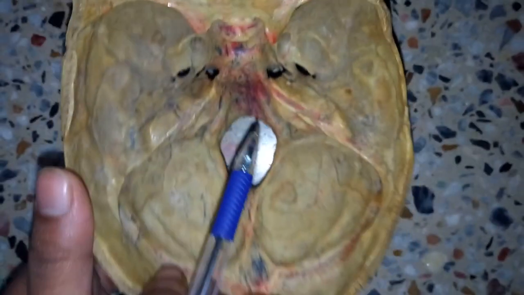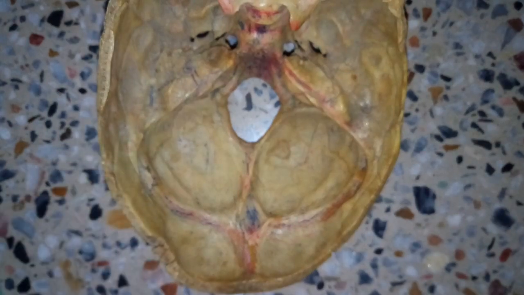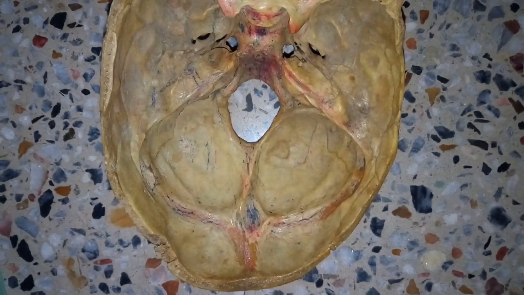See, now this is the complete posterior cranial fossa. All the features are explained almost.